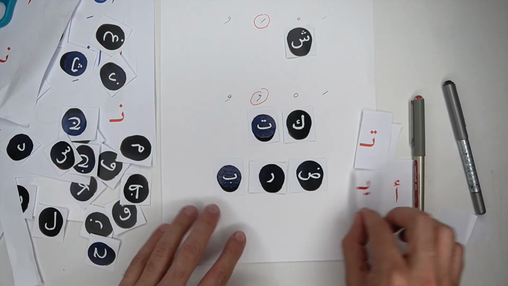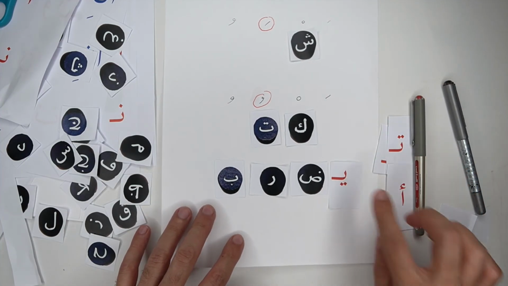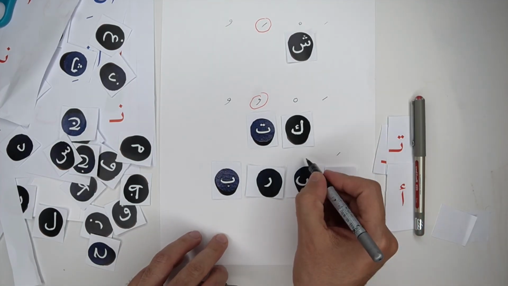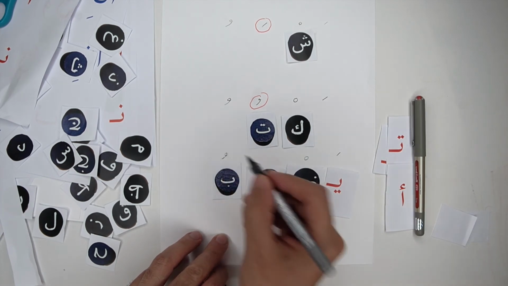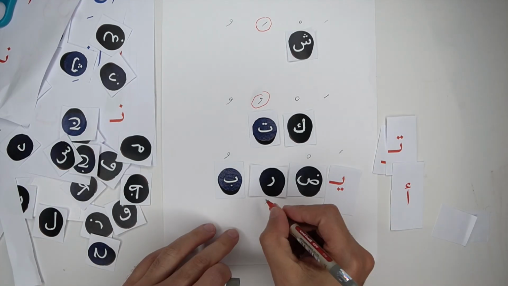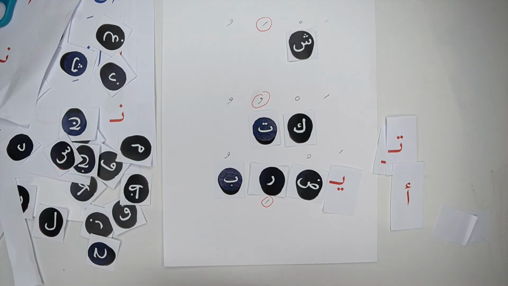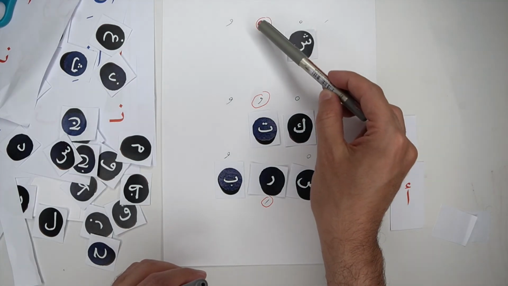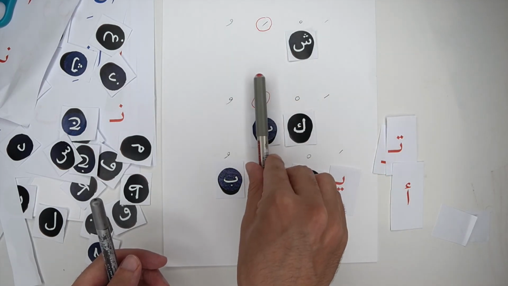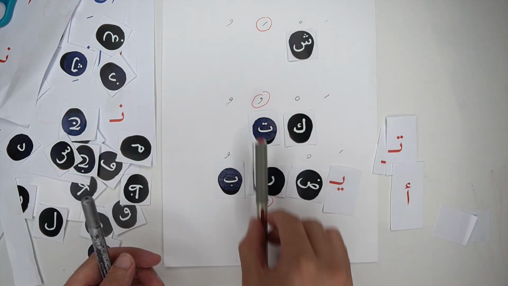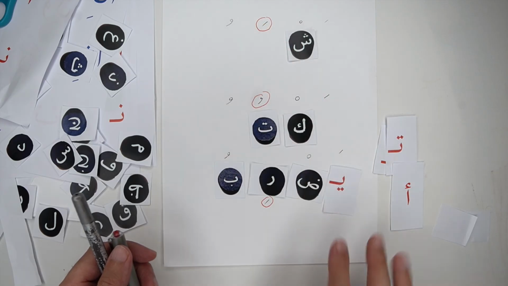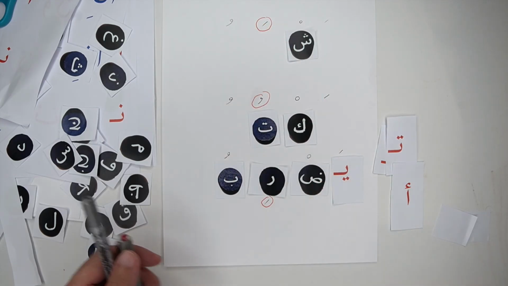So if I was to put a ya at the beginning, let's put a ya there. What do you get? Yadribu. So the vowels on here are like this. Can you see that? So this one is with a fatha there. And notice it's only the middle one that really changes. That's the only one that really changes. This doesn't really change. So you've got this pattern, yadribu.